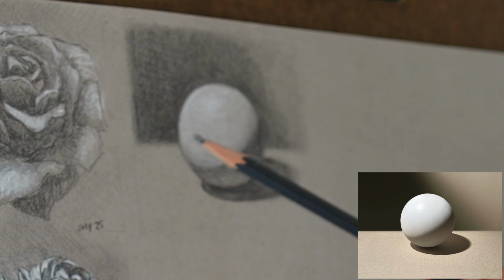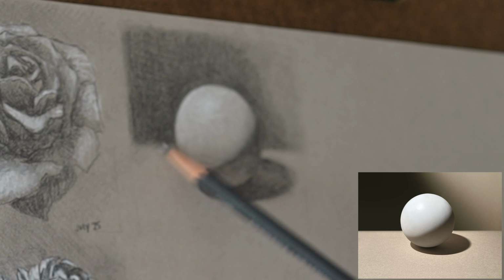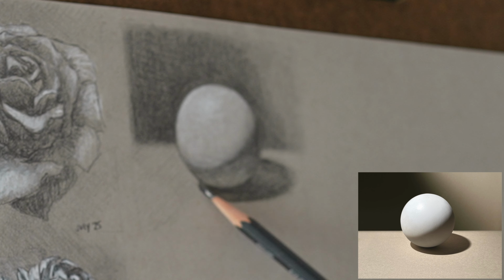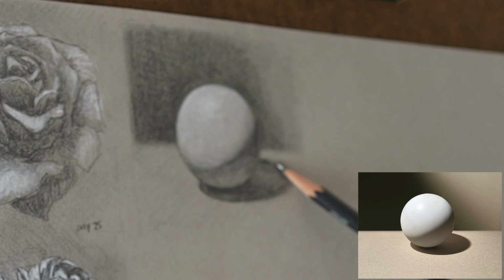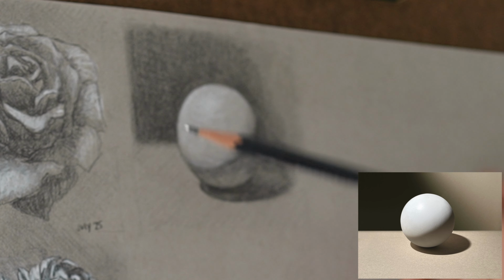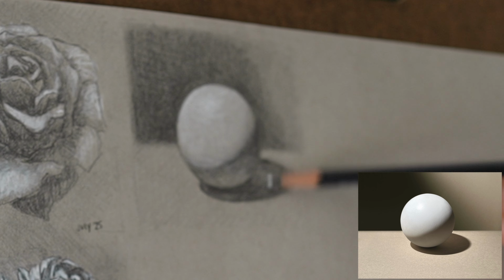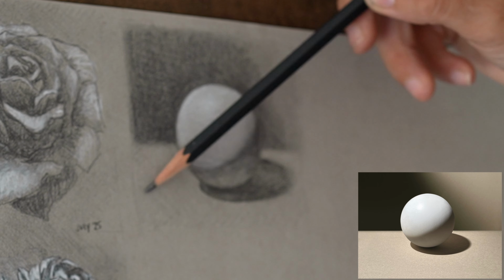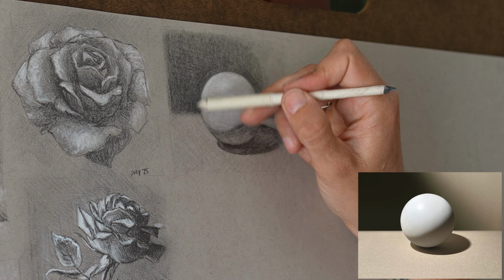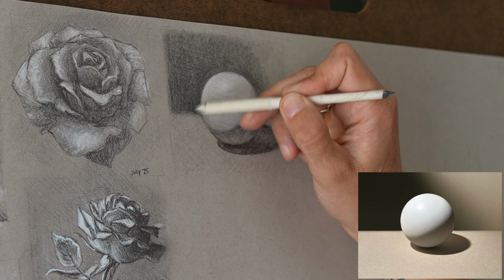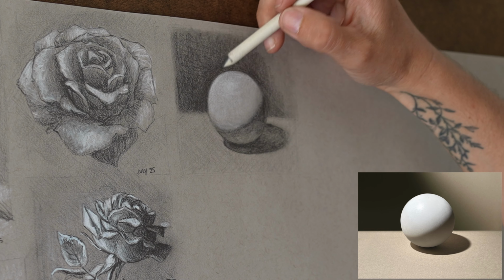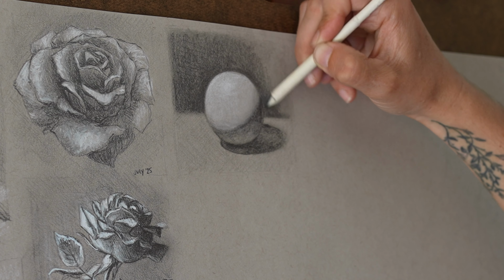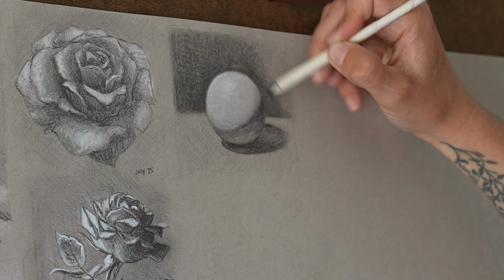To B, and just kind of knock down this tone as well. I was unsure how light it really was, but I think it's gonna make the cylinder just pop that much more. Being very careful of that beautiful sharp edge we just created. So I'm gonna go along there and then blend out.